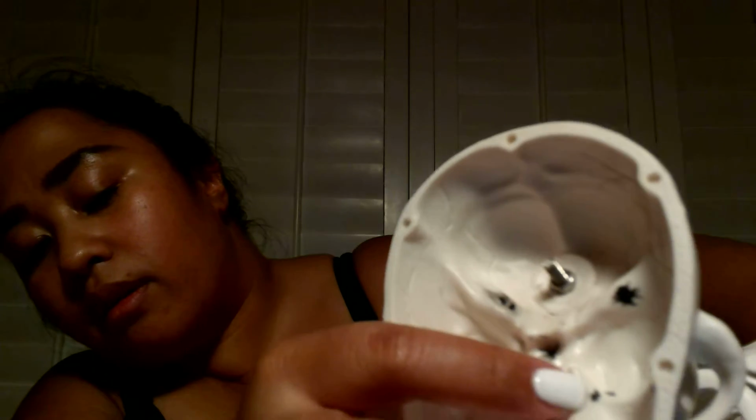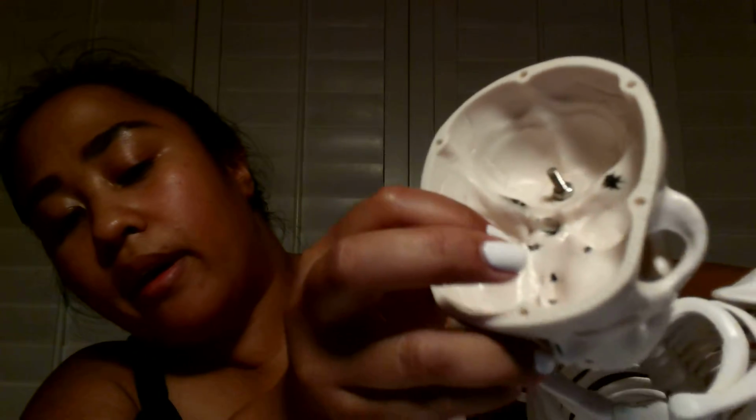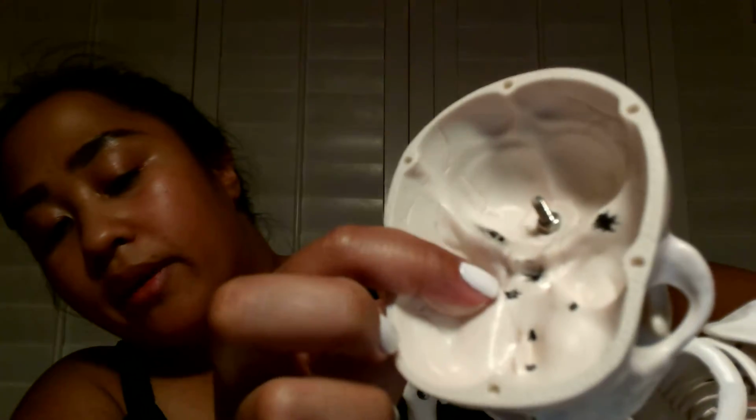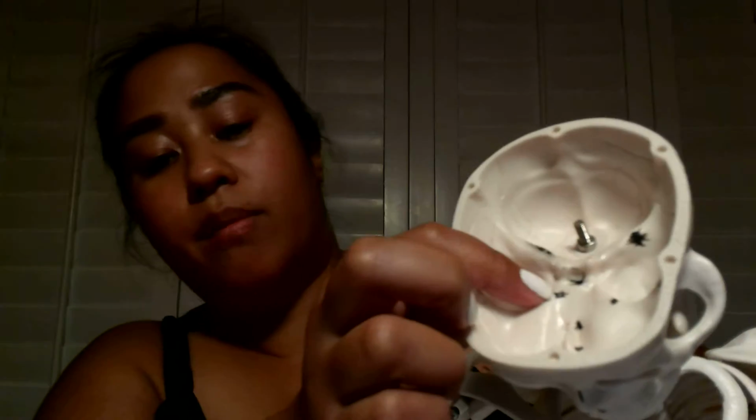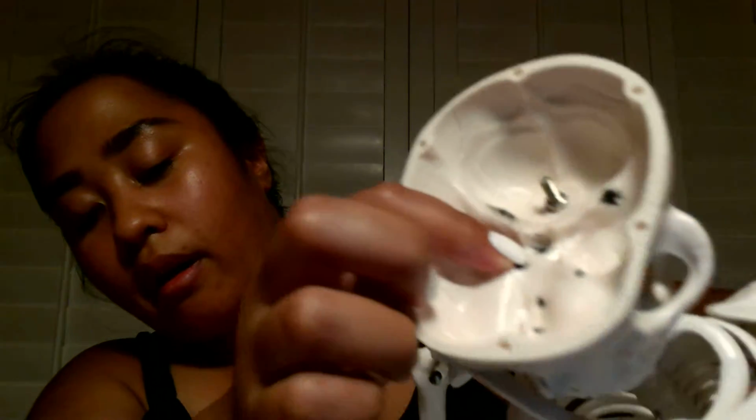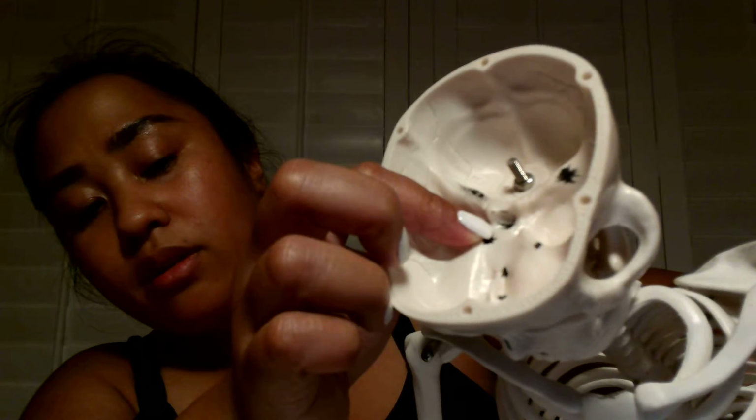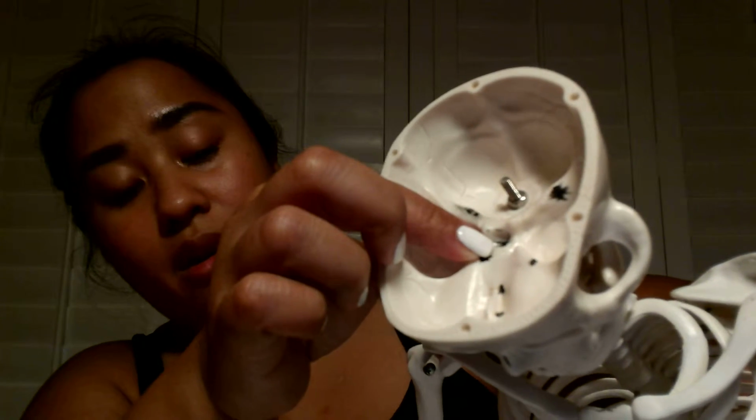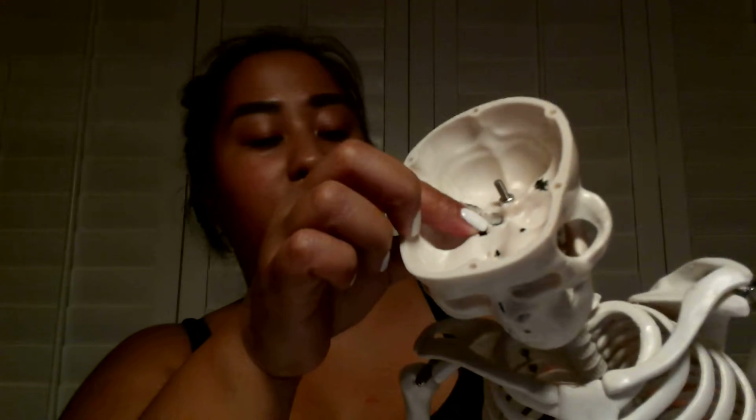Inside here, the internal view, would be the greater wing and the lesser wing, and then this is the optic canal that transmits the optic nerve and the ophthalmic artery, and this is the sella turcica that cradles the pituitary gland.